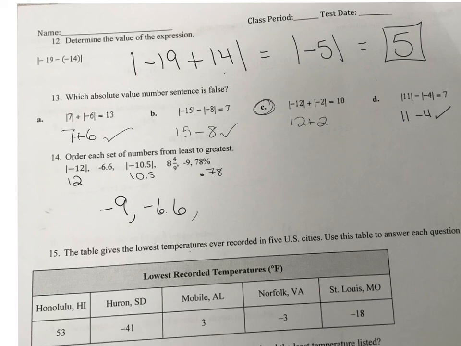Let me put it back as a percent. And after 78%, we would have the 8 and 4/9, then the 10 and 5/10, and then 12. And you could also write these in their absolute value form.